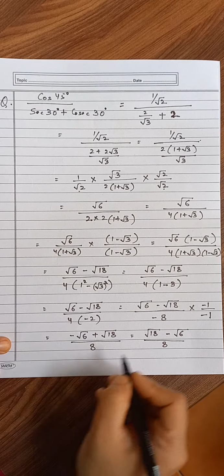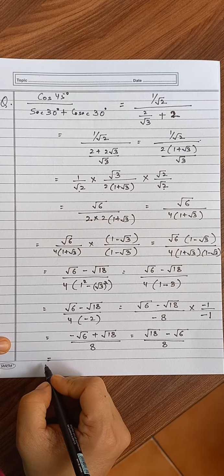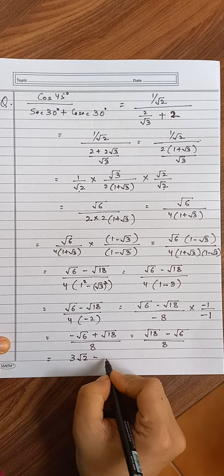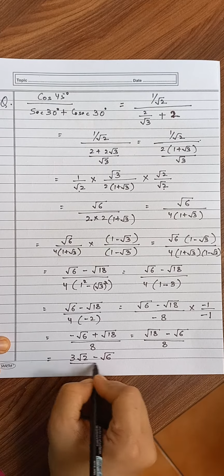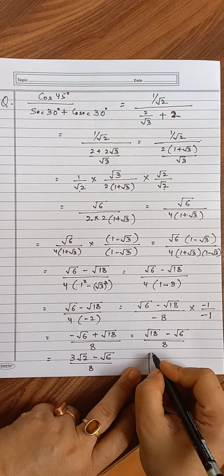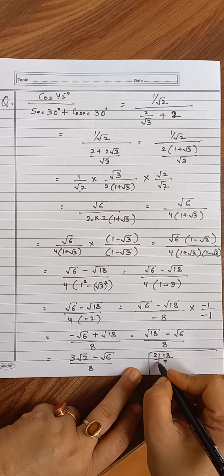Now root 18, if you factorize root 18, you will get 3 root 2 by the prime factorization method. I think you must be knowing at this stage of class 10th how to take out the square root of any number, but still I am giving a small clue here. You have to take prime factorization.